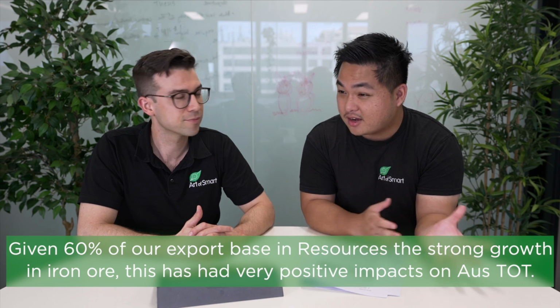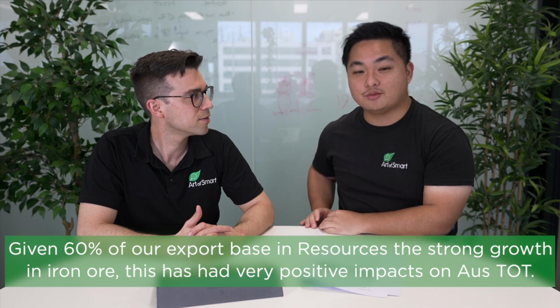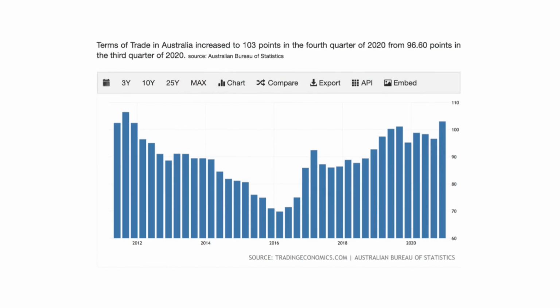And as we just said, the price has gone up, so you guys follow along, the prices of the commodities go up. Therefore, our terms of trade goes up because of just how dramatic a section of our export base these resources are. So just to put that in context, in 2016 really, we saw our terms of trade drop to just over 70 as an index, okay?